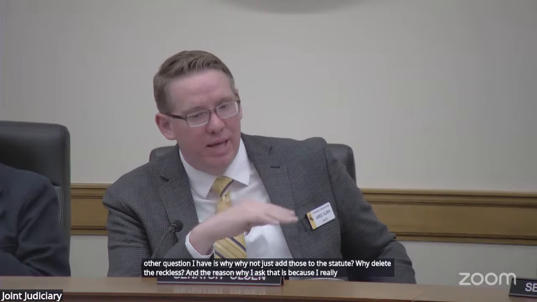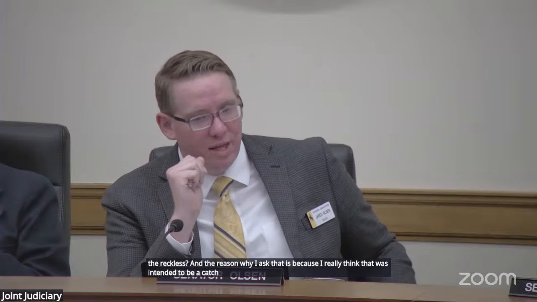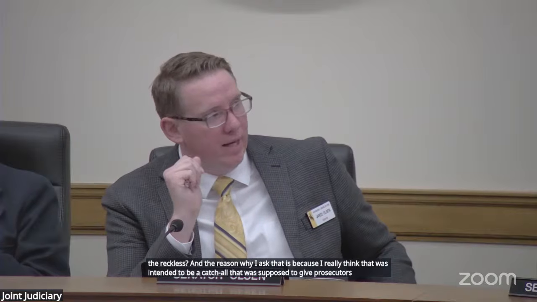So that'd be my motion. So you're asking, from Michael Cusick's handout, the legislative asks proposals 1, 2, and 3 as a starting point. Yes. The only other question I have is why not just add those to the statute? Why delete the reckless? The reason I ask is because I really think that was intended to be a catch-all that was supposed to give prosecutors a tool when they needed to fit something in that wasn't on a list.